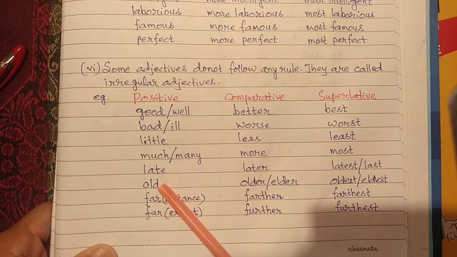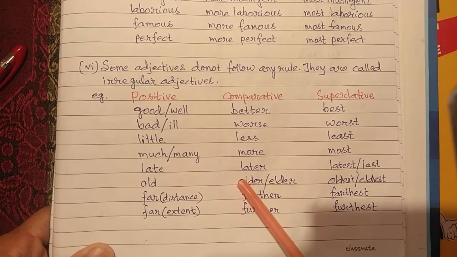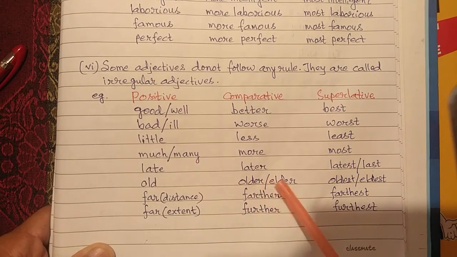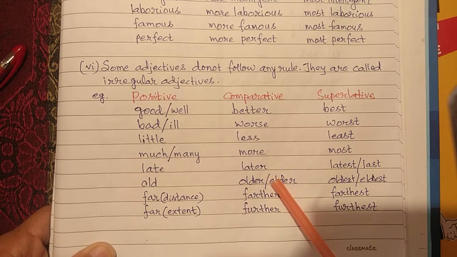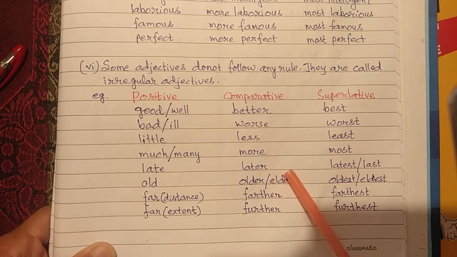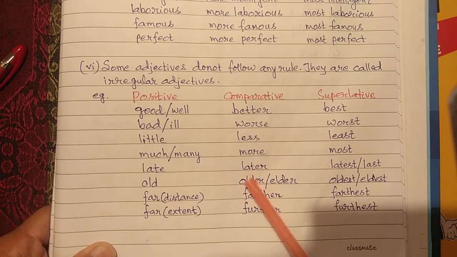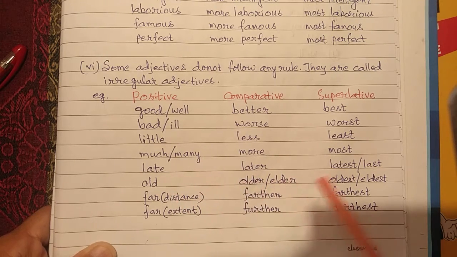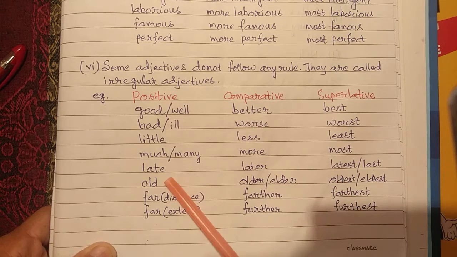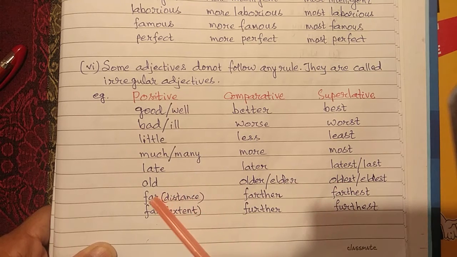One old means जो बूढ़ा हो गया वो है, और एक ओल्ड जो है कि कौन किससे बड़ा है। देखो ओल्ड, एल्डर का मतलब है कि कौन थोड़ा उम्र में ज़्यादा है, और एक तो है कि कौन ज़्यादा बूढ़ा है। तो old के दो तरह से बनता है, old, older, oldest, old, elder, eldest. ओके। देन far, ये डिस्टेंस के लिए है। Far, farther, farthest. Far ये एक्सटेंट, किस हद तक, उसके लिए है far, further, furthest.